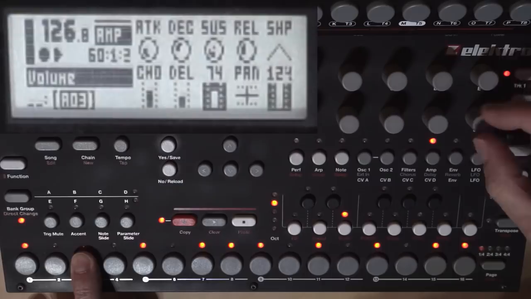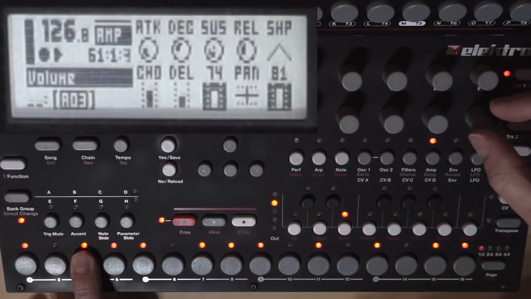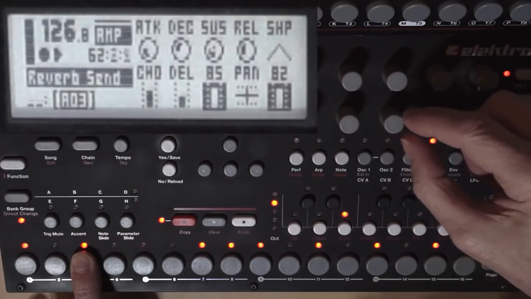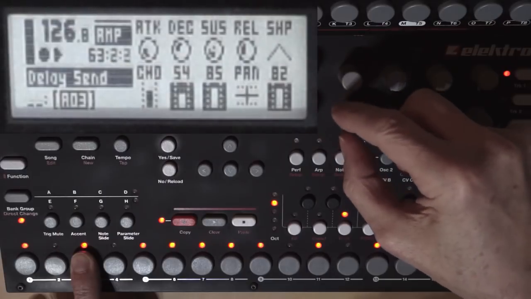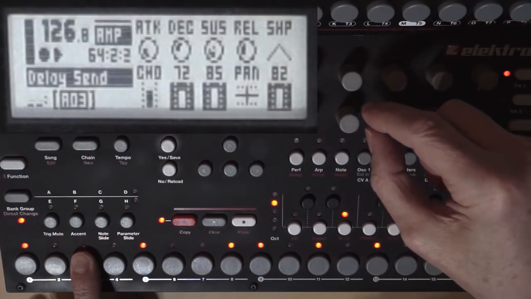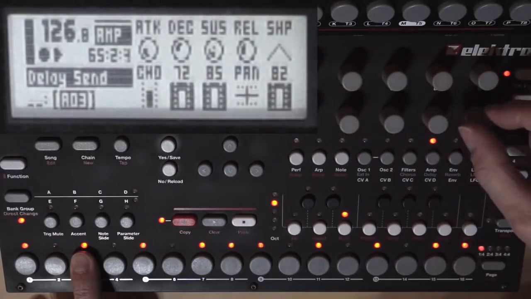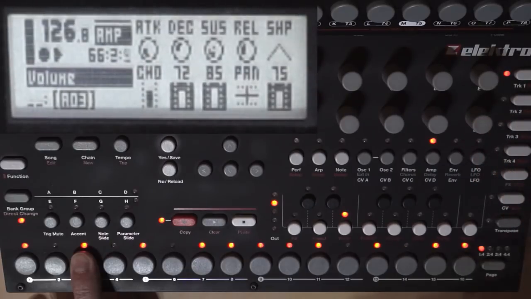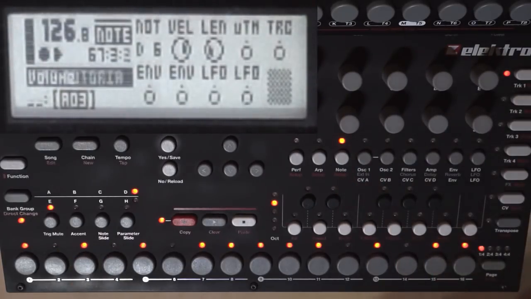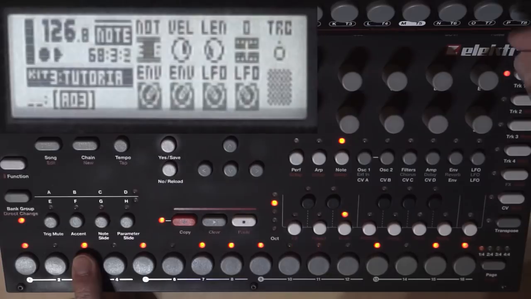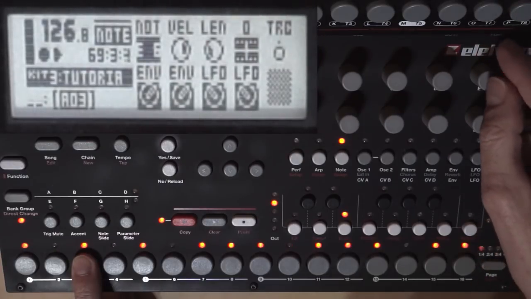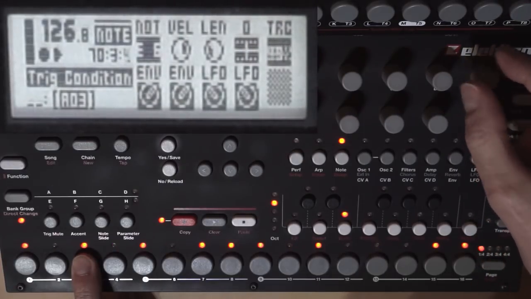Might want to take the volume down a bit. A bit more delay as well. Okay, let's go back to the note page and give it a condition. I'll put a different condition on that trig now.